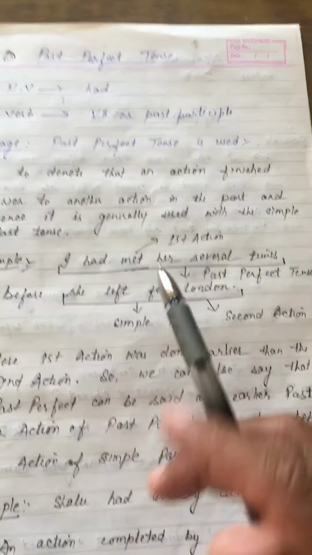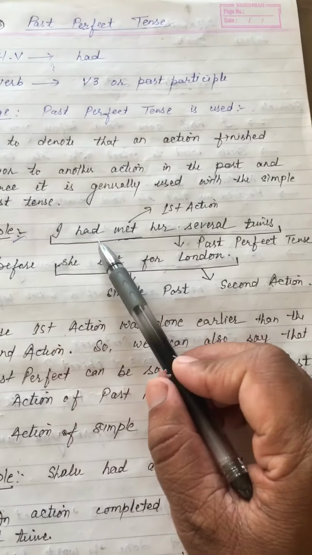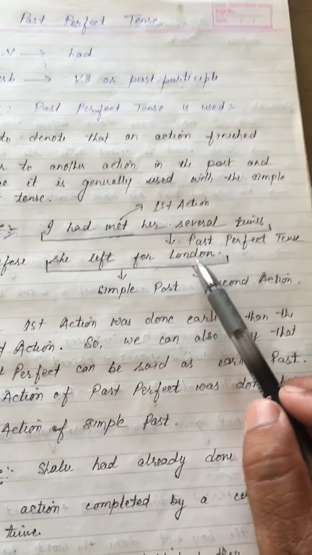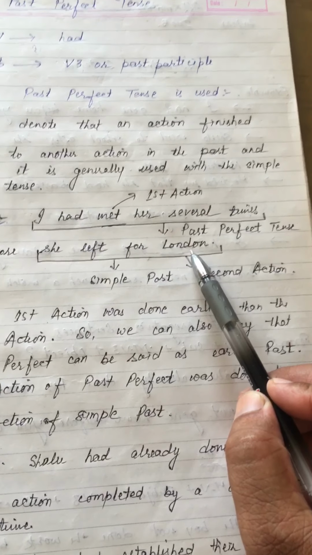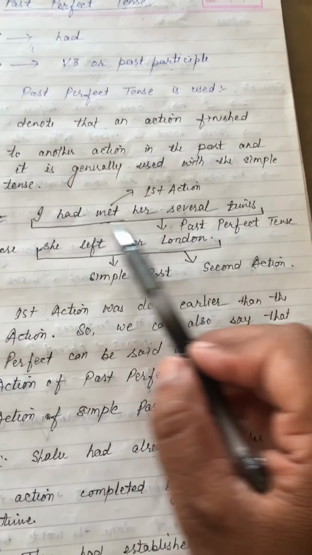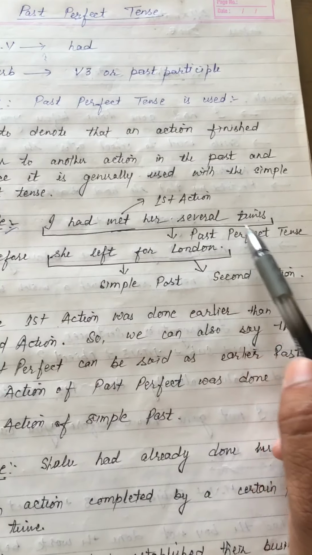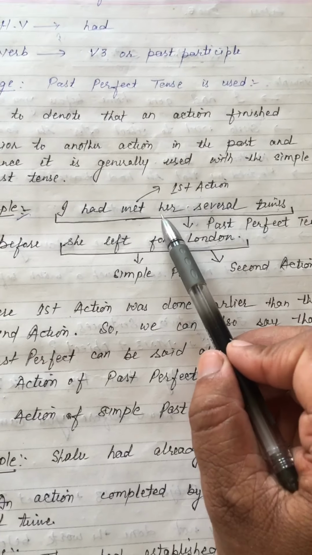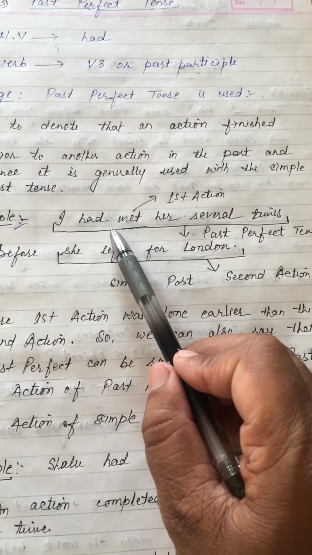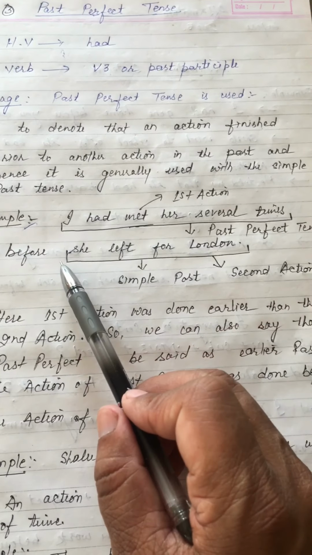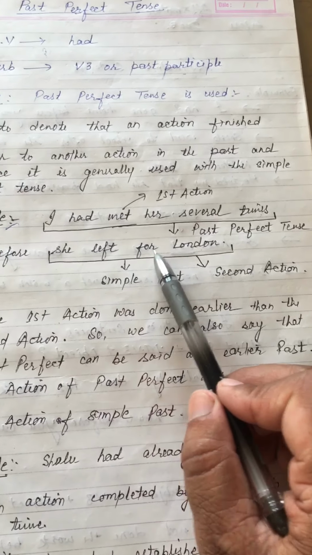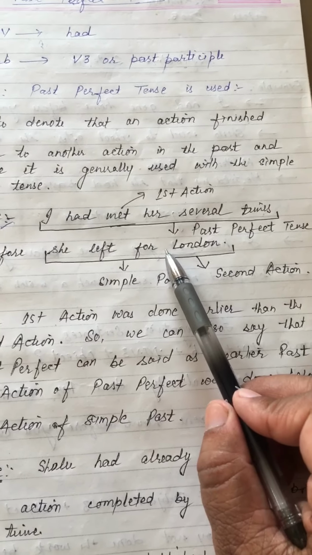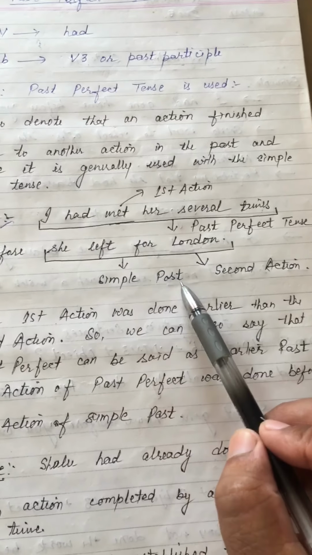Now you see the example. Example: I had met her several times before she left for London. Here you can see I have underlined "I had met her several times." This is the first action, and it is in the past perfect tense, right? And now see, "before she left for London" is another action, and this action is in the simple past tense.